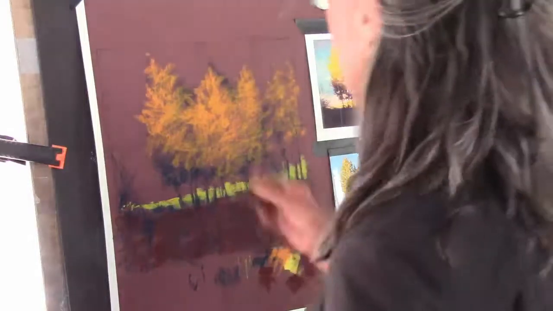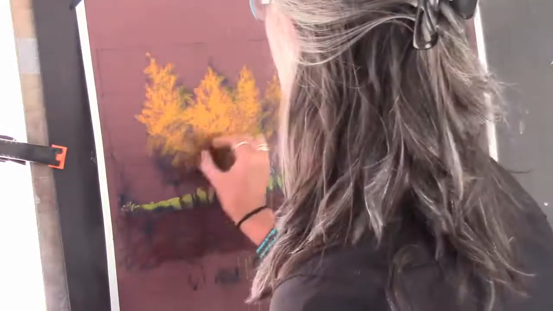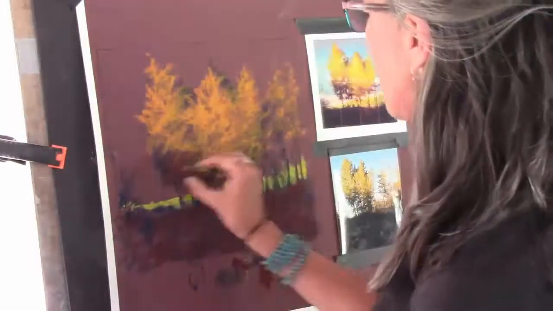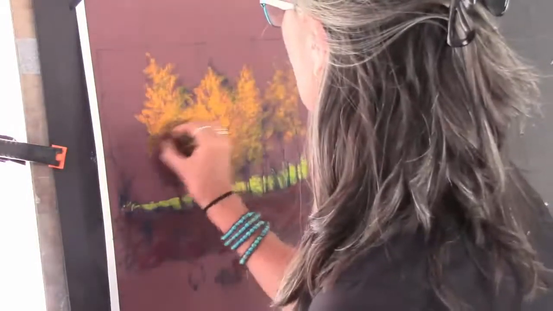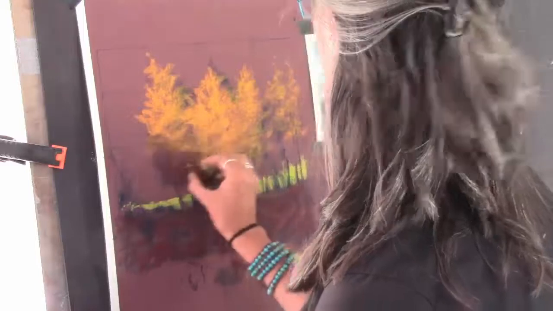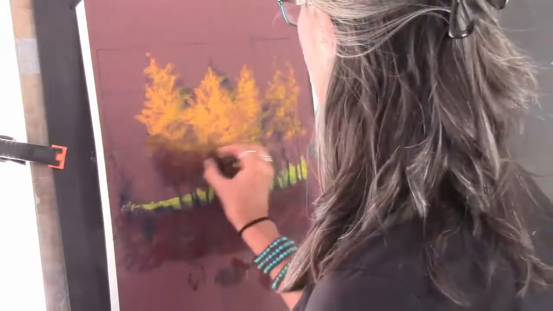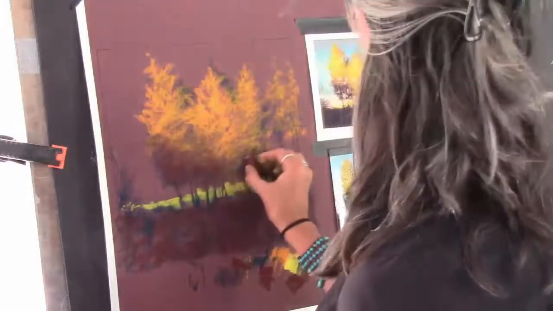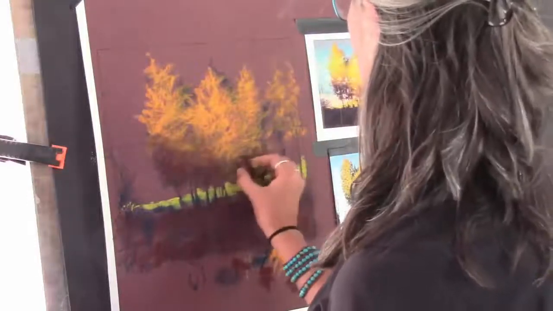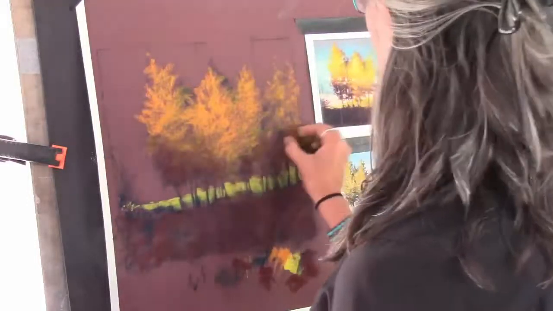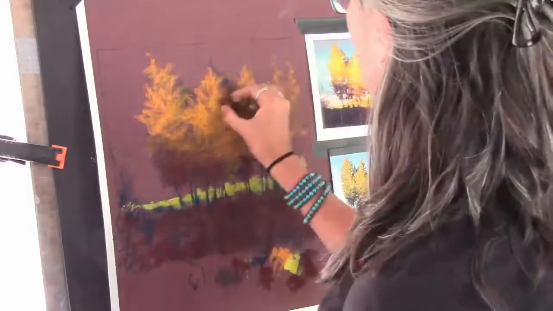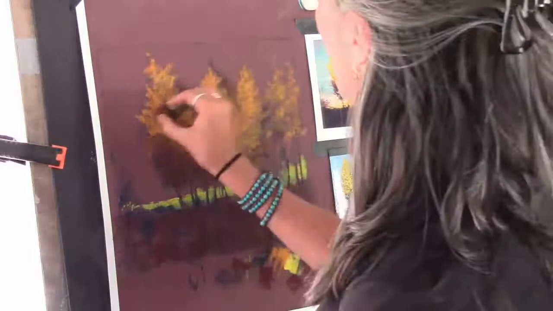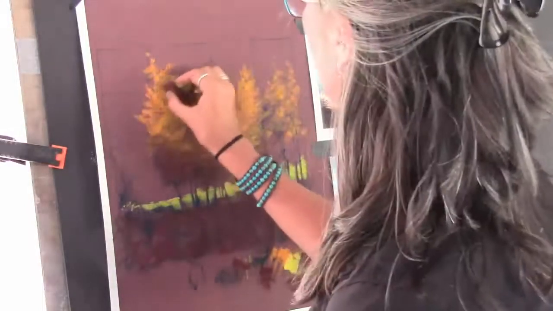Does that make sense? Okay, so now I'm going to come in with this same kind of reddish brown into the bottom of my trees here, so I can get that gradation, the half shadow, a couple of spots over here, and even up in here, there's a little bit of a form shadow on the tops of these.